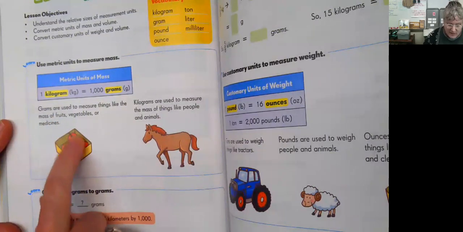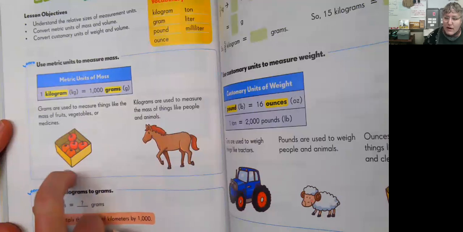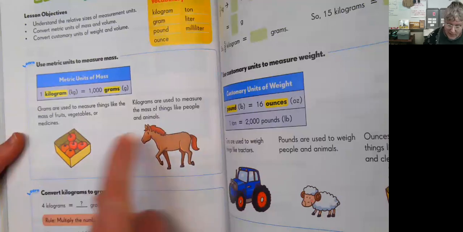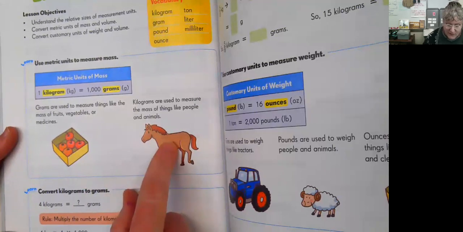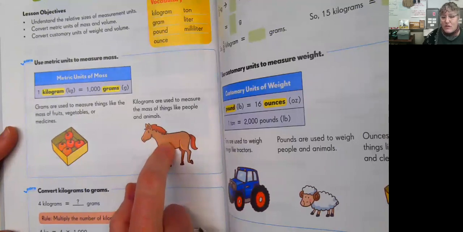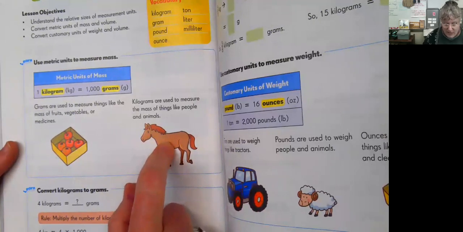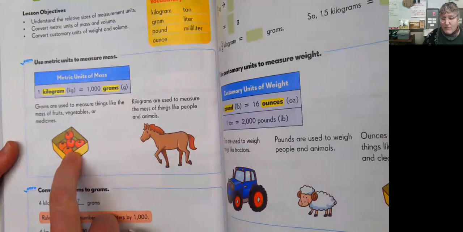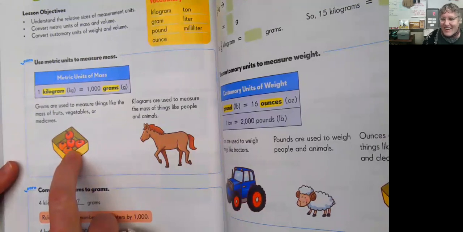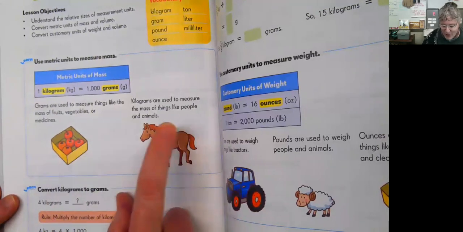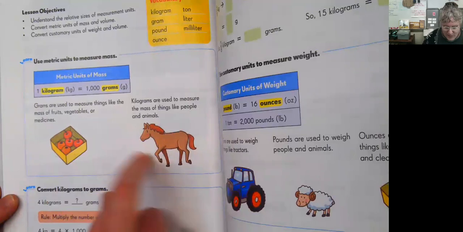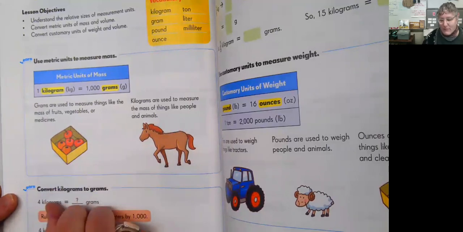Okay, so things that are small, you would use grams for. Kilograms are used to measure the mass of things like people and animals, things that are a lot bigger. You would never use a kilogram because this would be 0.00 something of a kilogram, right? So a larger object would be for kilograms and a smaller object would be for grams.